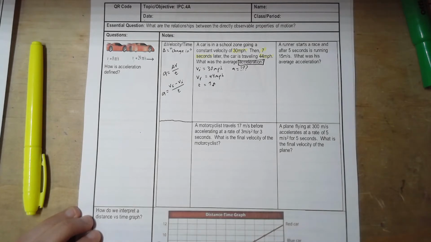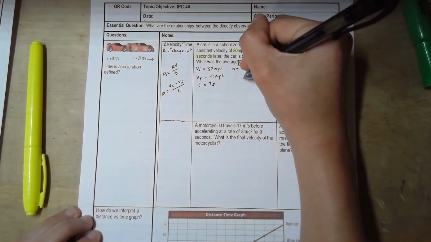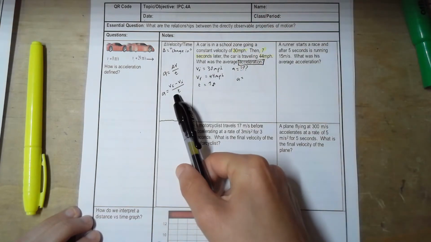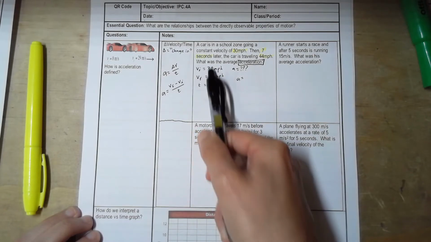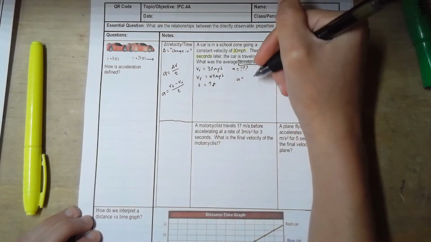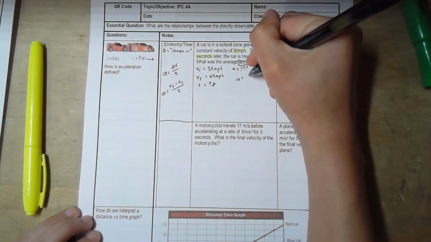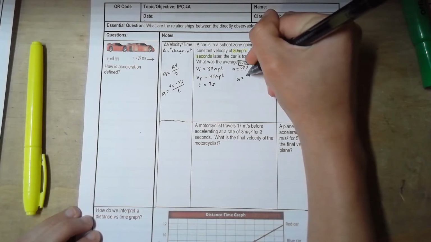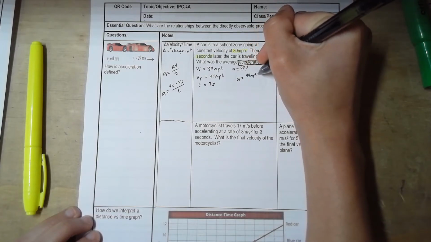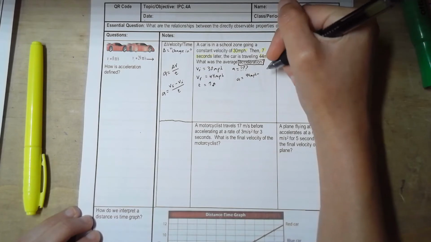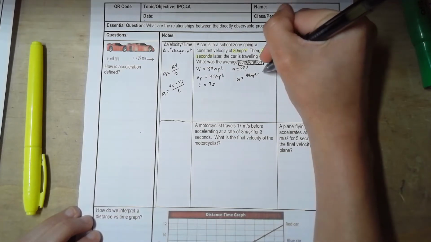So first things first, we're going to go ahead and write out our formula. I'm going to write out the second formula just because it's already in that extended version for me, and I already know that I have an initial velocity and I have a final velocity. So my final velocity is 44 miles per hour, minus my initial velocity, which is 30 miles per hour.